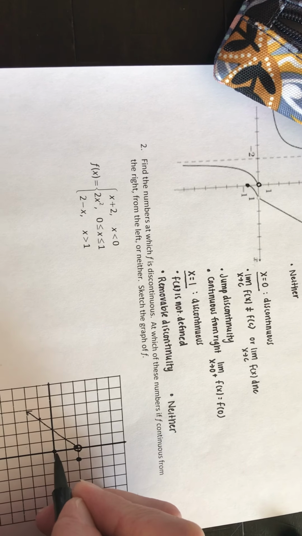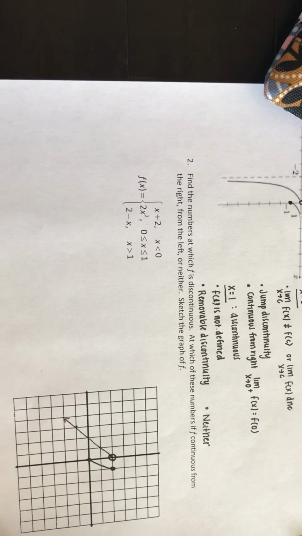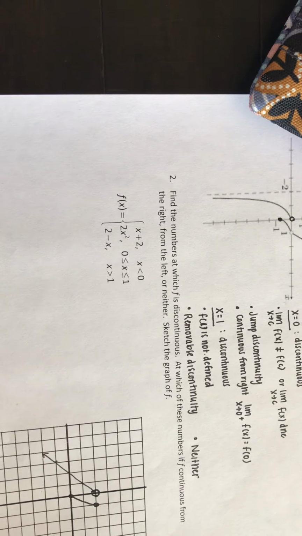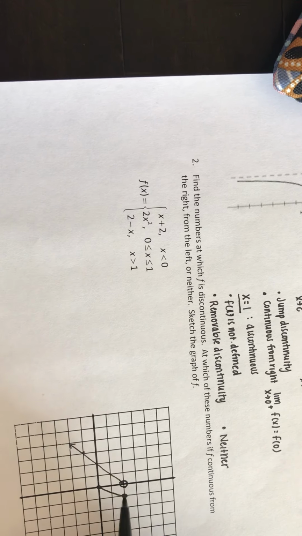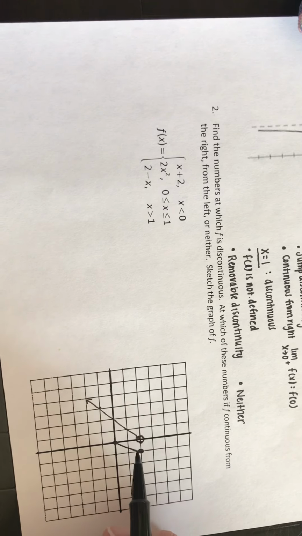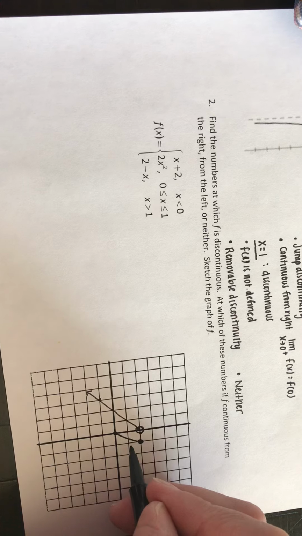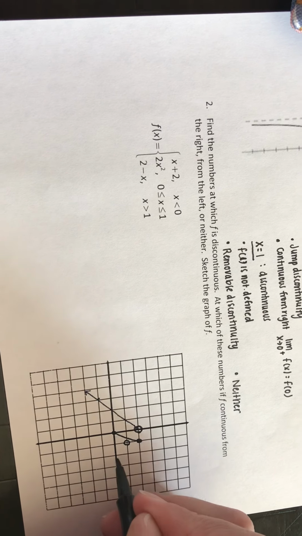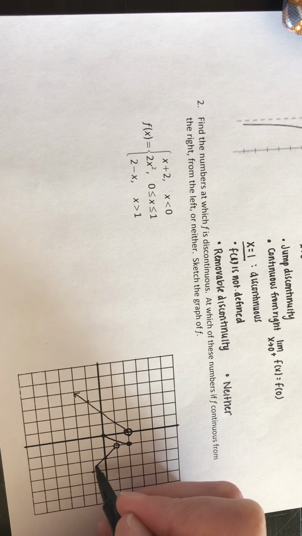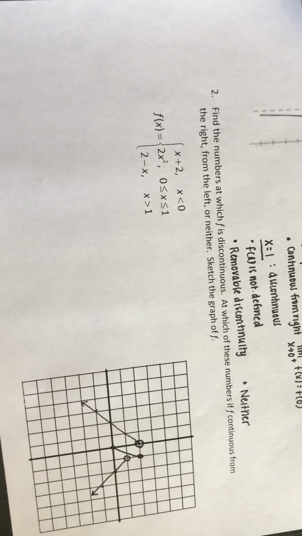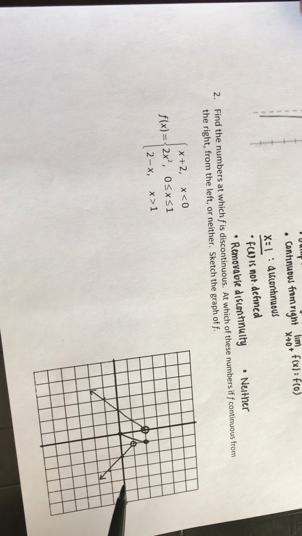So the second part of my graph is probably going to look something like this. It's quadratic in nature, so it's going to be curved a little bit. And then 2 minus x when x is greater than 1. So that's going to be a y-intercept of 2, a slope of negative 1, and I'm going from x greater than 1, so here. It probably looks something like this. All right, so we can definitely see that we have some jump discontinuities going on here.